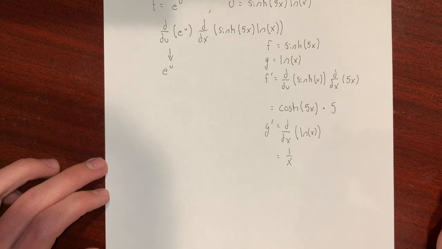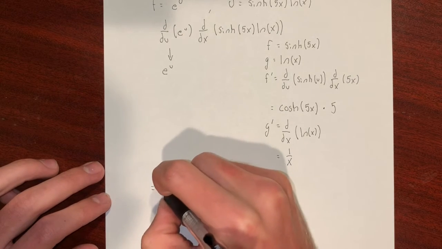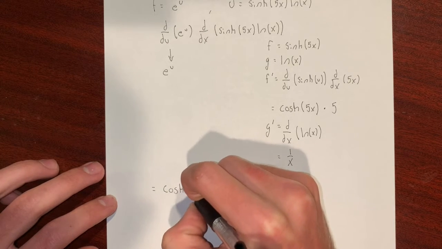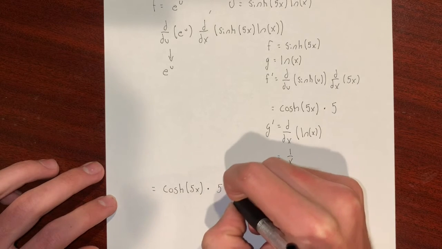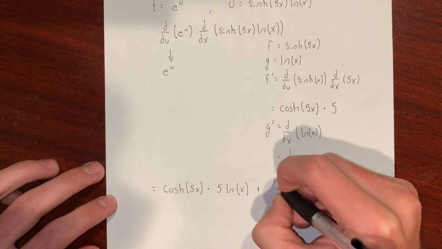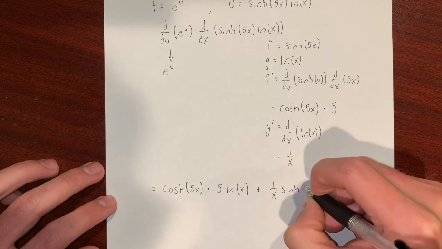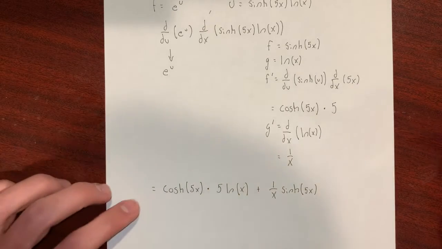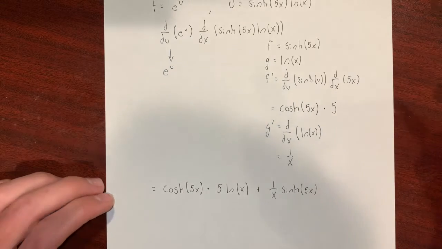Okay, now putting this all back together a little bit. All right, and this is gotten from plugging in all these different parts that we found so far.